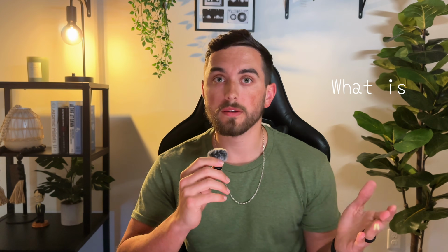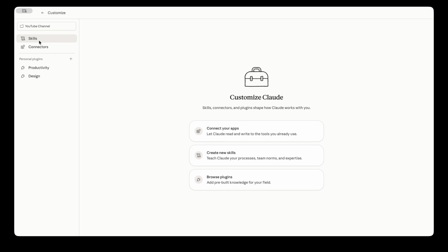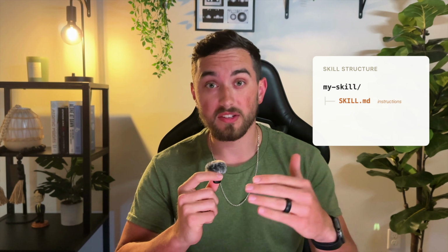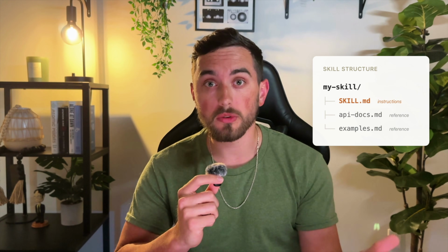So, what is Claude Skills? You can think of a skill as basically just a structured prompt for a specific task. A skill is basically just a folder with a skill MD that defines your instructions, and then you can include reference files that may be useful to perform that task. It's basically just a one and done. You set up the folder structure exactly how you want, you write the instructions how you want, and now every time you ask Claude to do a specific task, it knows exactly how you want it.